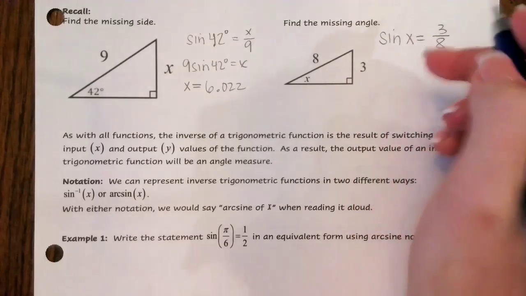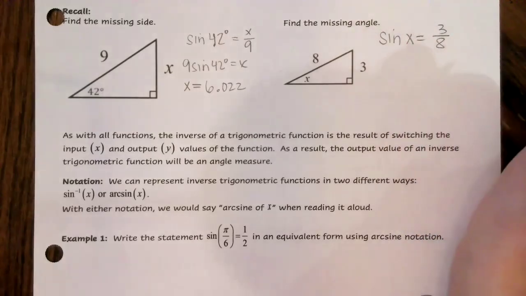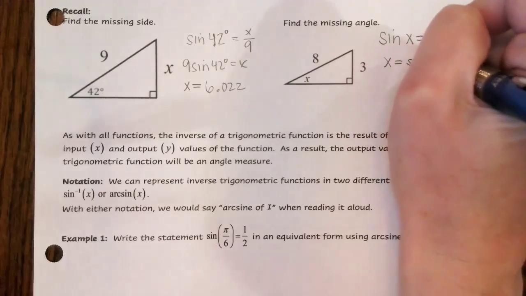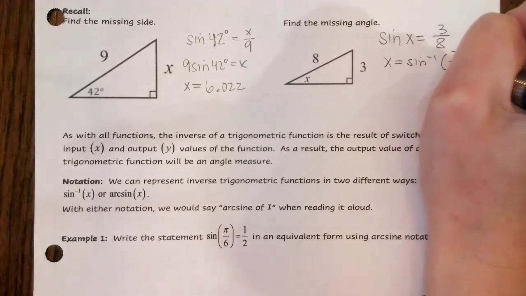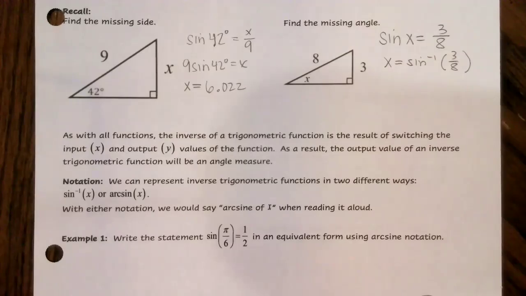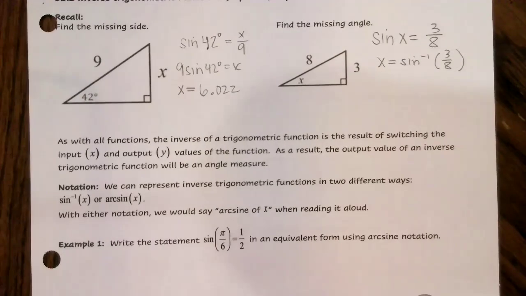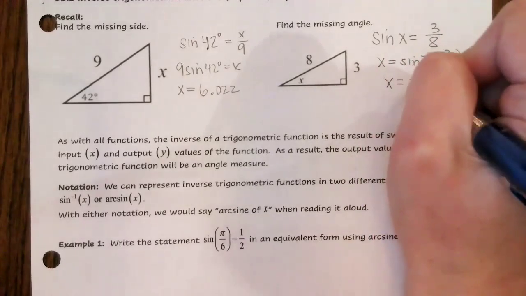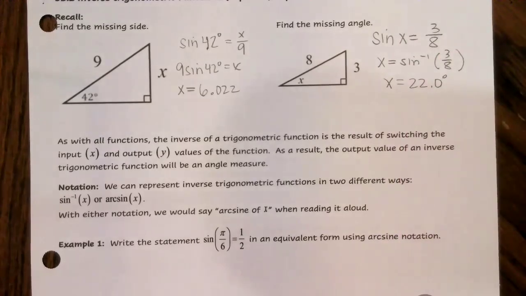And so we know that if we do the inverse operation, we can get it by itself. So x is the inverse sine of 3/8. We would put that in the calculator. You hit that second sine button, and that's going to get you the inverse sine. And so we would find that x is 22.0 degrees.